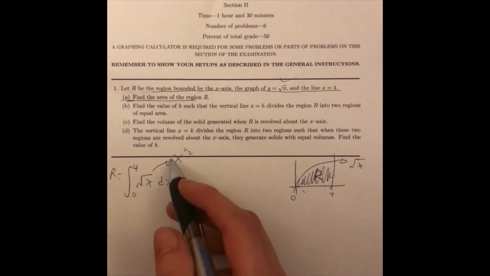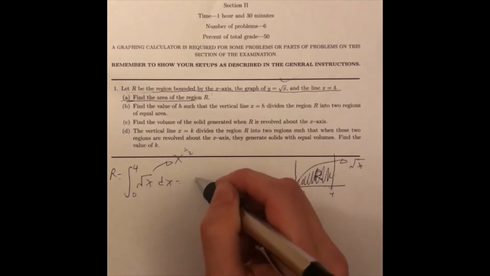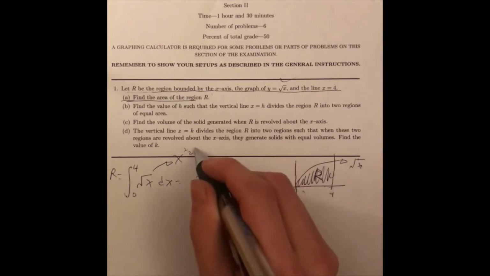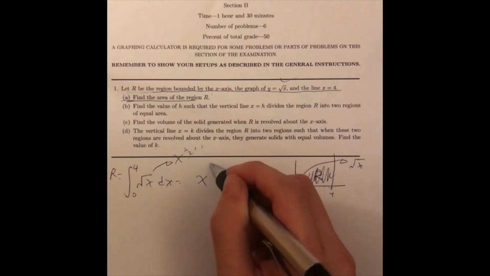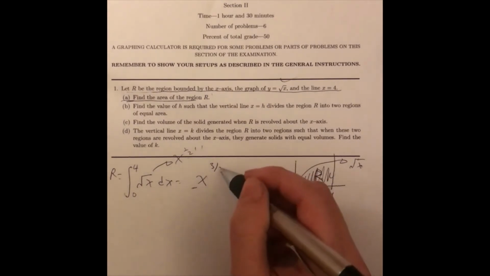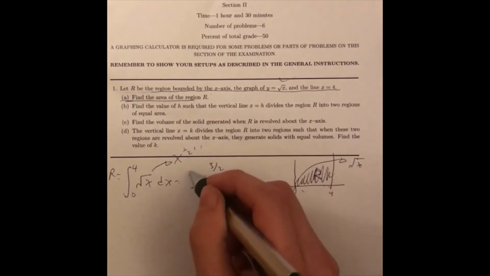So basically we have x to 1/2, right? To integrate that, x to 1/2 is like a polynomial, so we add 1 to the exponent. So 1/2 plus 1 is 3/2. But we also multiply the coefficient by the reciprocal of our exponent. So the reciprocal of 3/2 is 2/3.